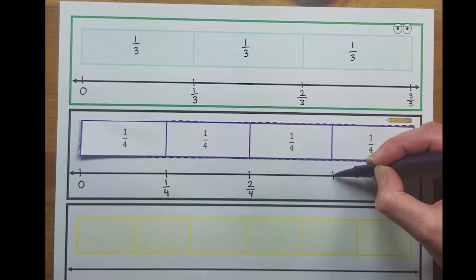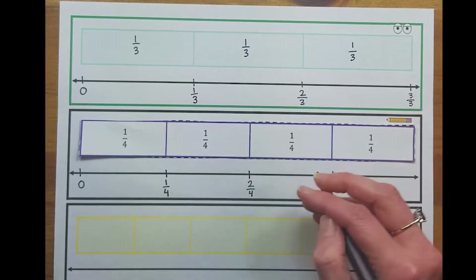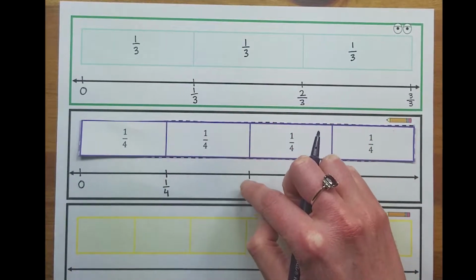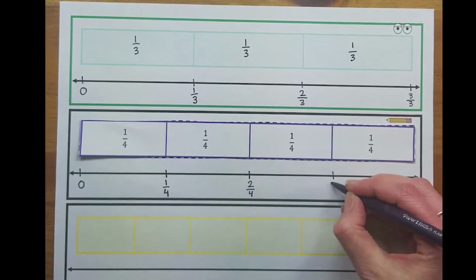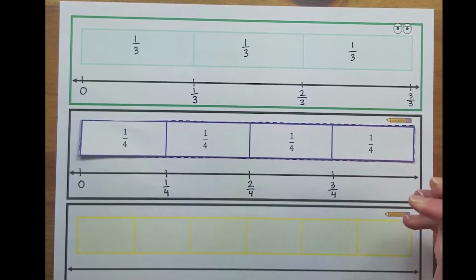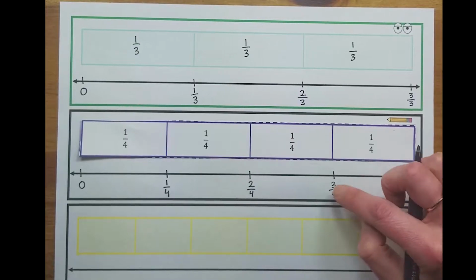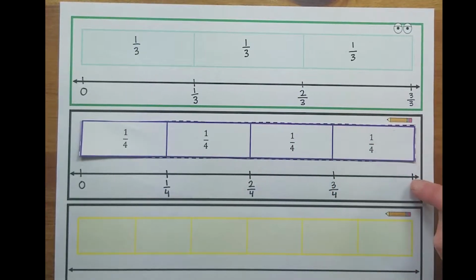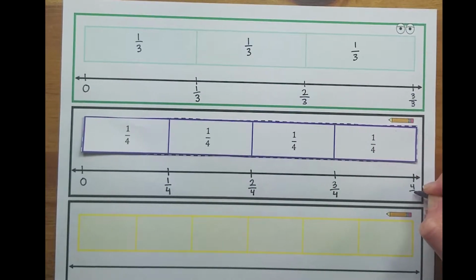Lining up with that line where we partition our whole, this is 1/4, 2/4, 3/4. And our last one at the 1 whole mark will be 3/4, 4/4.